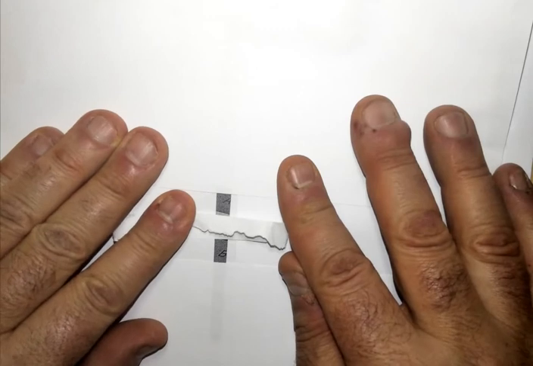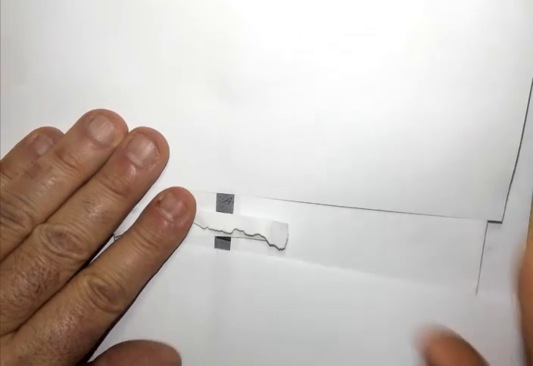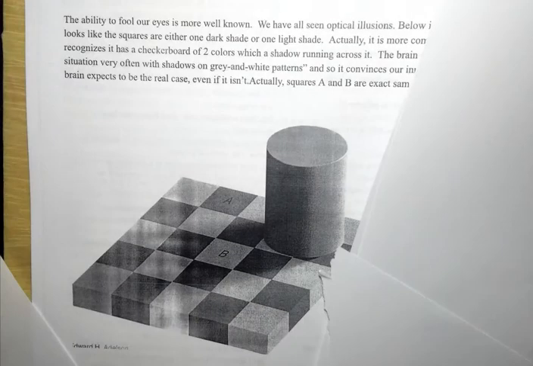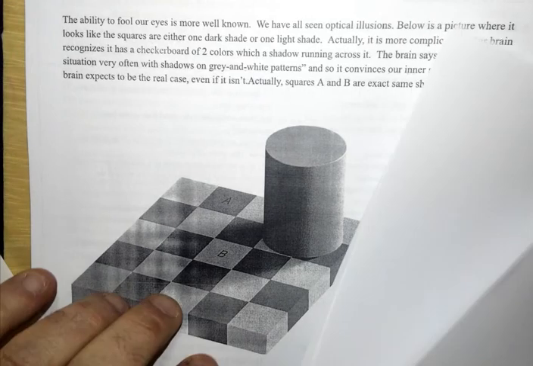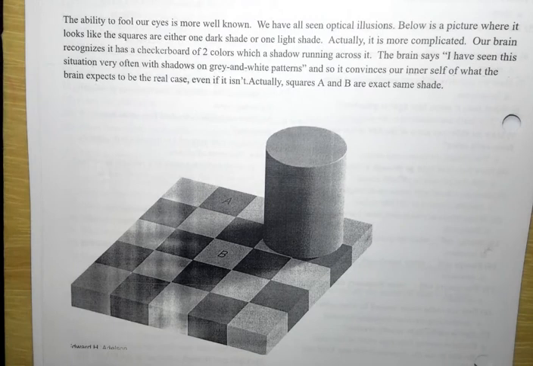If we cover up everything else, we can see that A and B are exactly the same shade. But when we put it into the context of a checkerboard, our brain thinks it knows what's going on and changes our perception of it. So this is why, even in a court of law, you have to be careful about what a witness says they saw. They can be absolutely sure, I saw a red car. But when you look at closer examination, it's actually a different car.